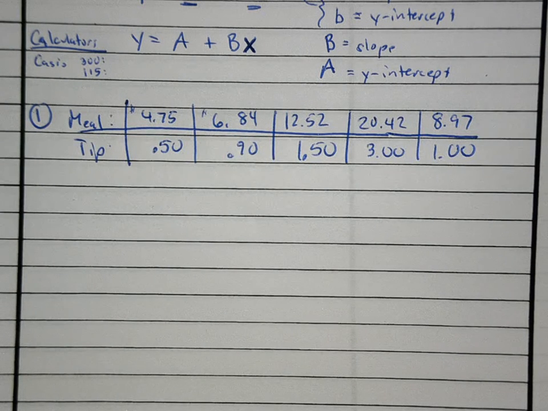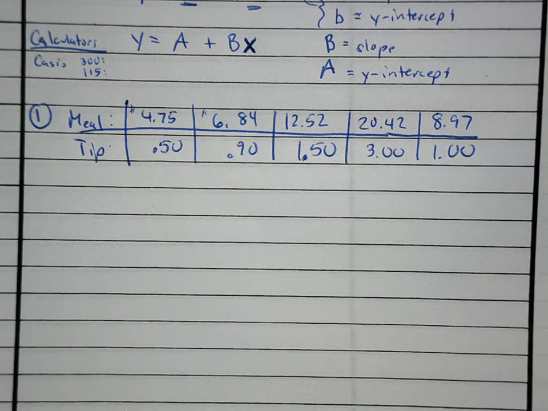What we could do is plot these and make an approximation of the line of best fit, but I don't want to do the approximation or line of best fit. I want to find the most mathematically accurate of all of these. So I'm going to find the most mathematical linear regression line that I can find. Here's how we're going to do it.